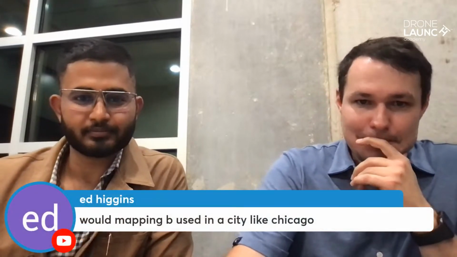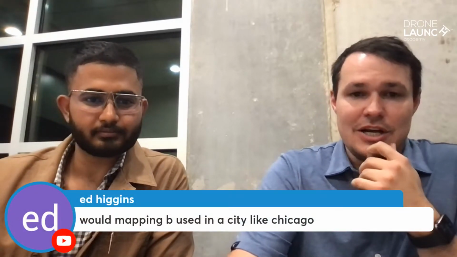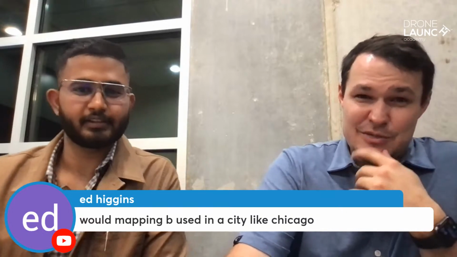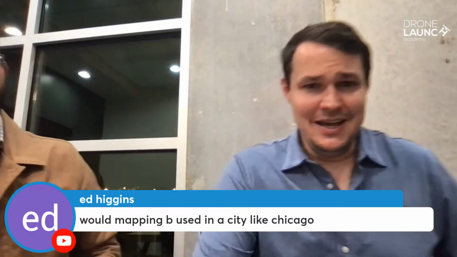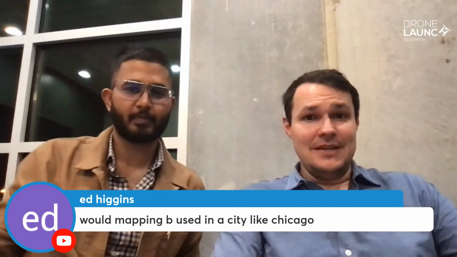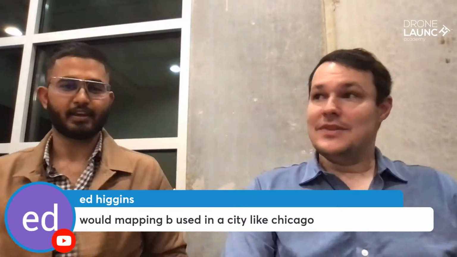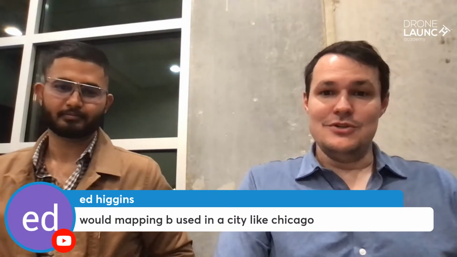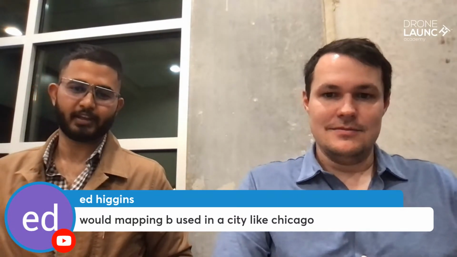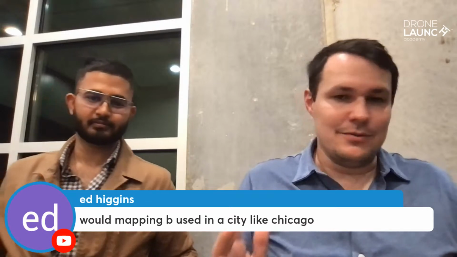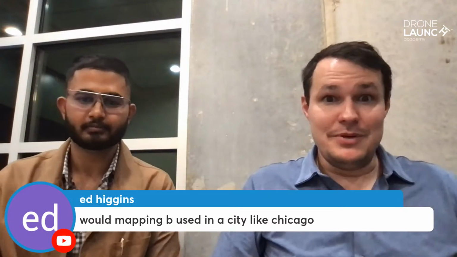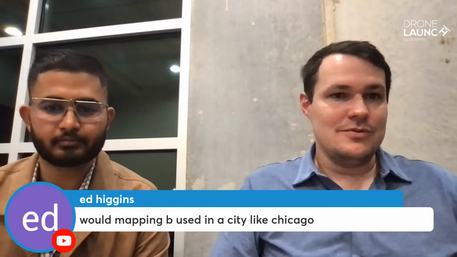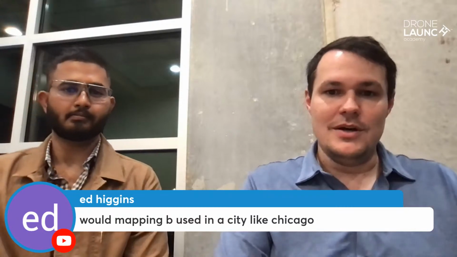Would mapping be used in a city like Chicago? You'd have to worry about airspace authorization, but yeah, anywhere where you need to measure something or you need data on something or any type of geospatial stuff. Absolutely, yes. Or a 3D model of a building. Again, we're not getting into 3D modeling in this, but if they're building something, construction, whatever, and they want to measure stuff, 3D modeling for sure.